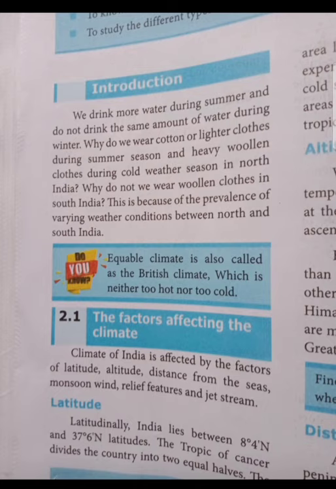Here in India, we drink more water in summer, and we do not drink the same amount during the winter because it will be very chilly. Even when we go out, a cool climate prevails, so water is never needed as much.